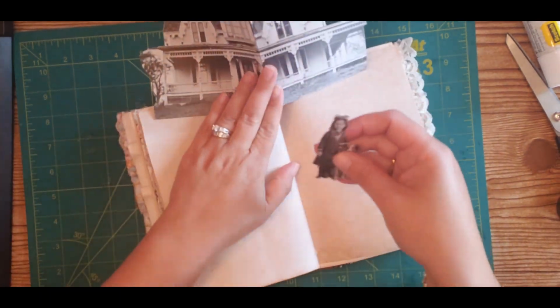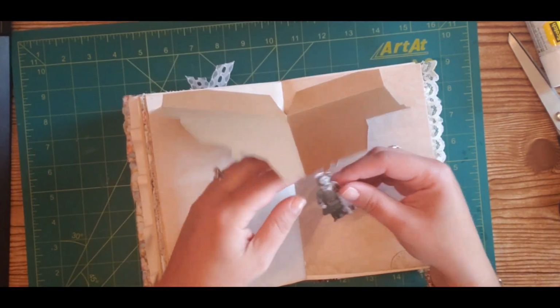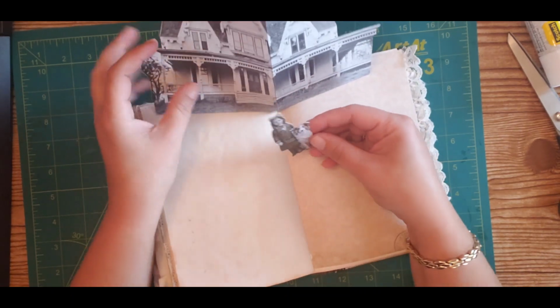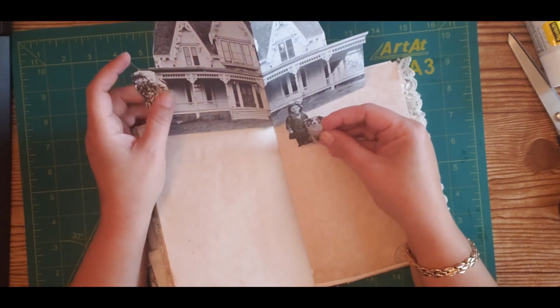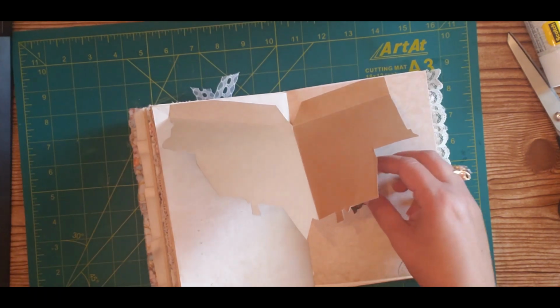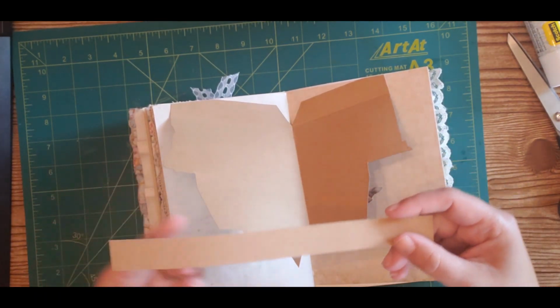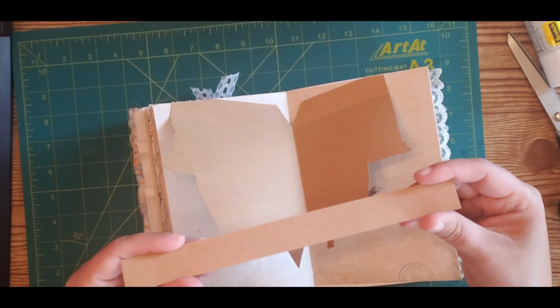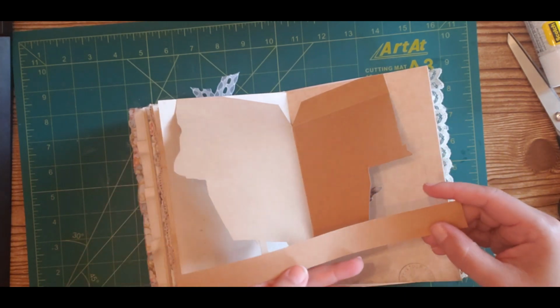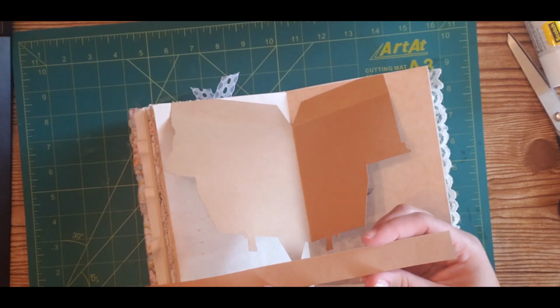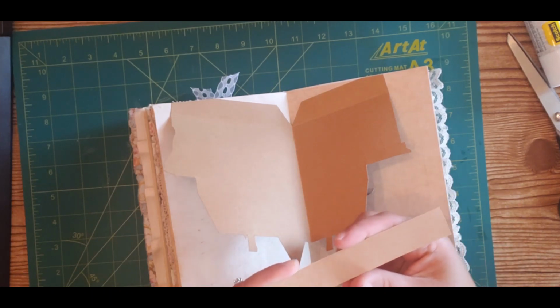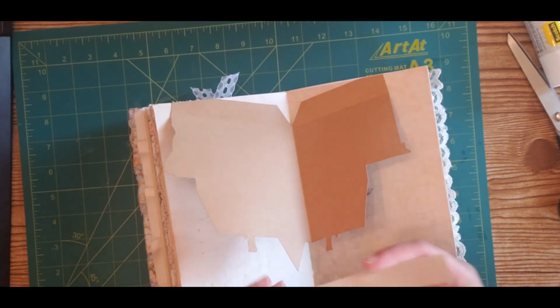Now, we are going to create a little strip that's going to anchor this piece to our main mechanism. So I'm going to use that same craft paper that I used before, and as you can see, I cut off a strip. It is about 3/4 inches wide, or about an inch wide.